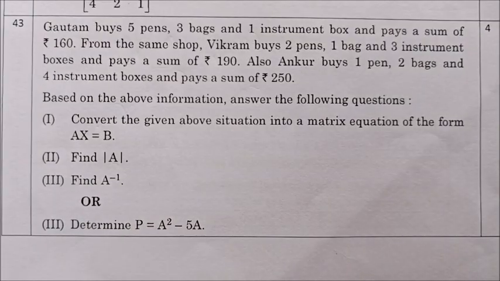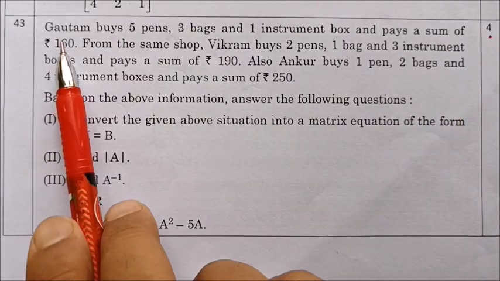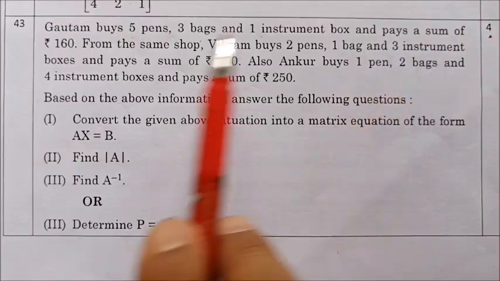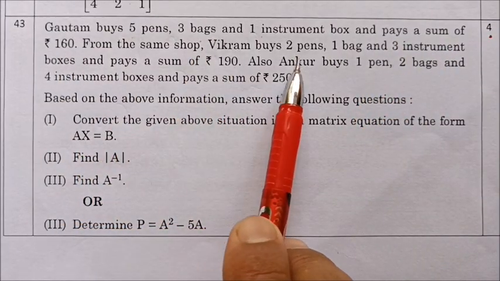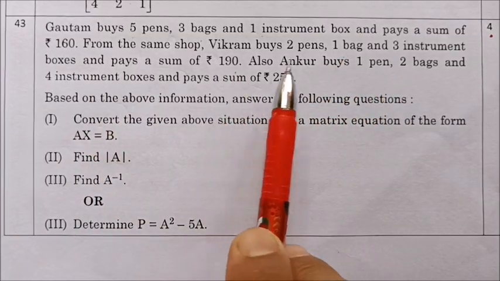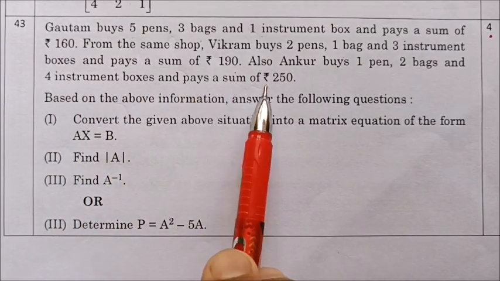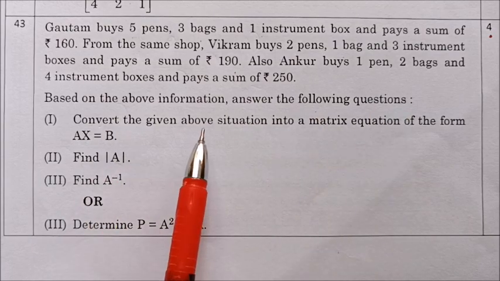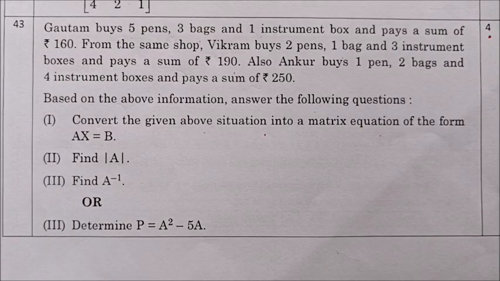It's a value based question, the case based question, CBQ, 4 marks. So Gautam buys 5 pens, 3 bags and 1 instrument box and pays a sum of 160 from the same shop. Vikram buys 2 pens, 1 bag and 3 instrument boxes and pays a sum of 190. And Ankur buys 1 pen, 2 bags and 4 instrument boxes and pays a sum of 250. Based on the above information, answer the following questions. Convert the above situation into a matrix equation of the form Ax equal to B.